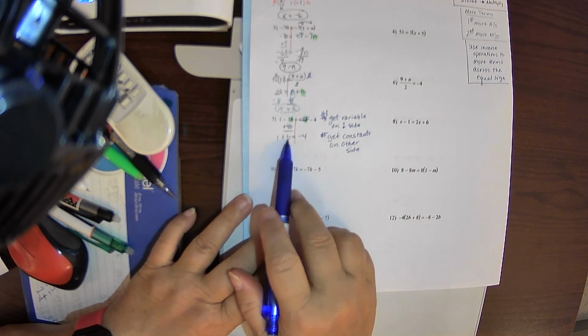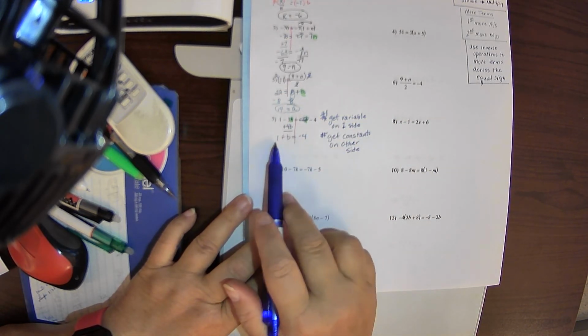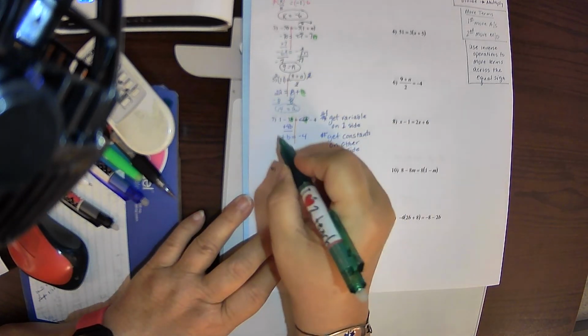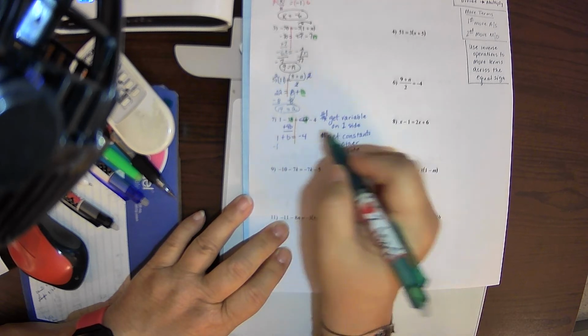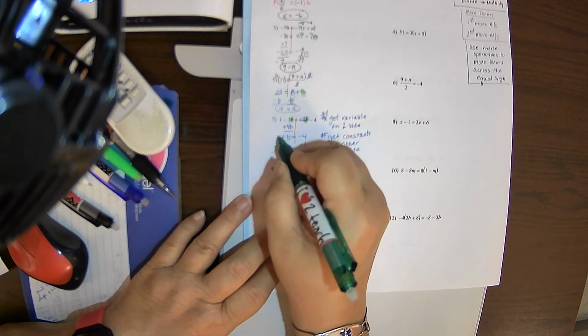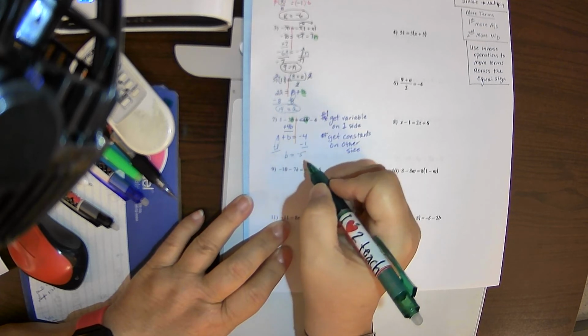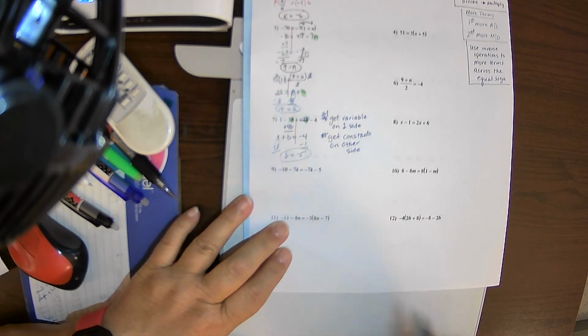Therefore, I'm looking at this B, and it is on one side now. So move that constant over. How do I get rid of a positive 1? Well, I'm going to subtract a 1, and I'm going to subtract a 1. There's my 0. B equals negative 5. And that is our final answer.